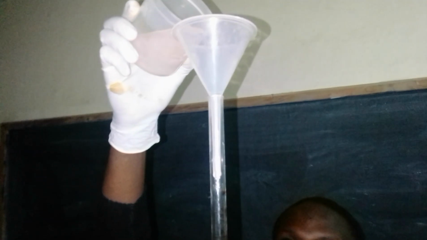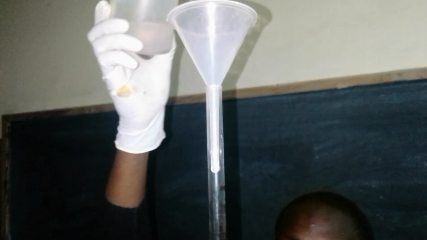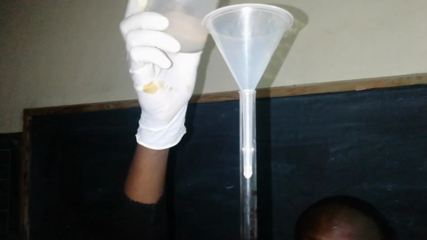We use the filter funnel so that we avoid the solution splashing to the sides or to the outside, right? So we are just putting the hydrochloric acid inside. Is that hydrochloric acid, right? Yes, this one is concentrated hydrochloric acid. Okay.